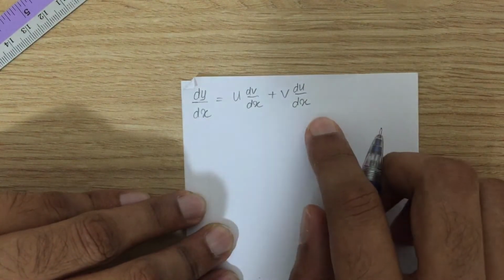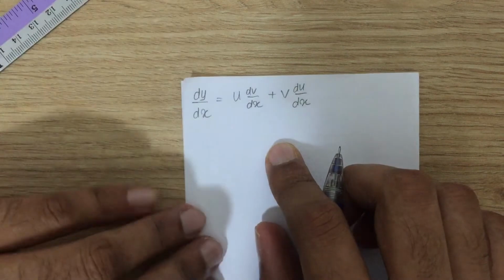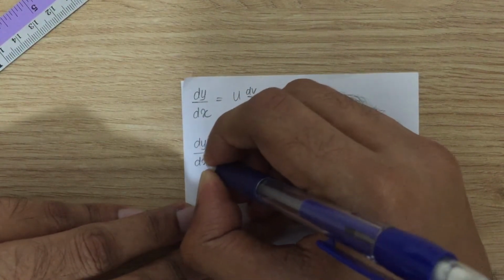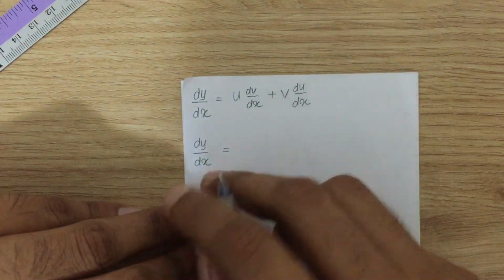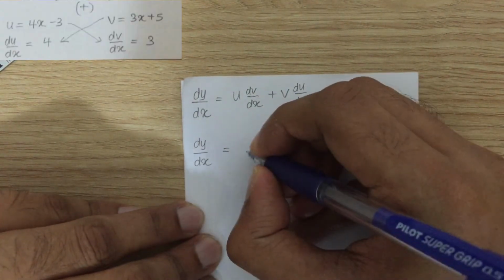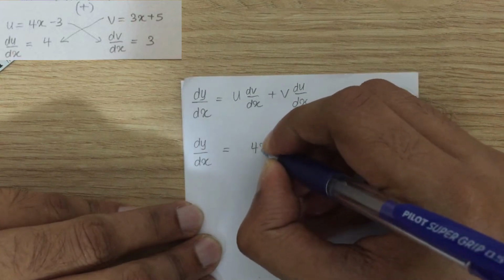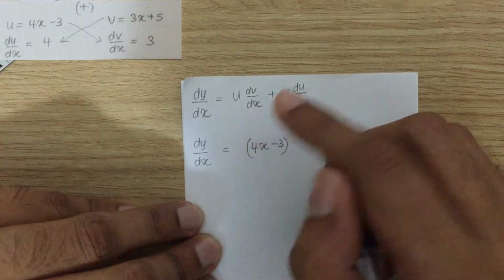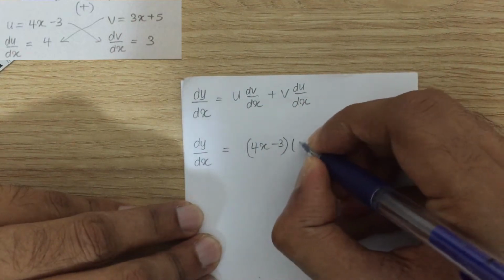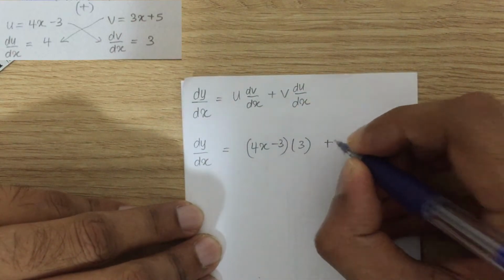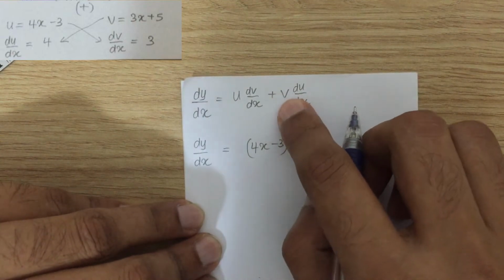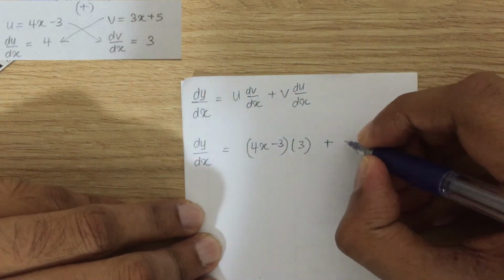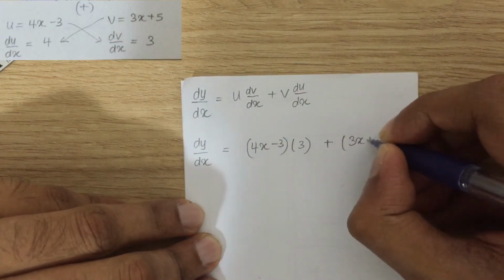Okay, so this is your expression based on what we have done in the working. So from here to find your dy over dx, it will be equal to, so your u is 4x minus 3. So your dv over dx in this case is 3. Okay, so you times 3. And then you plus v over here. So in this case, your v, we have written in the working here, it is 3x plus 5.